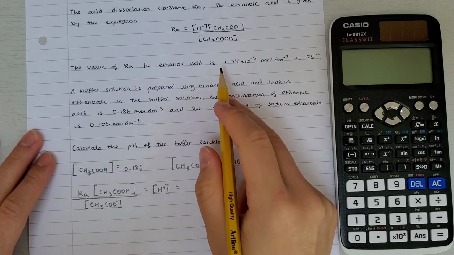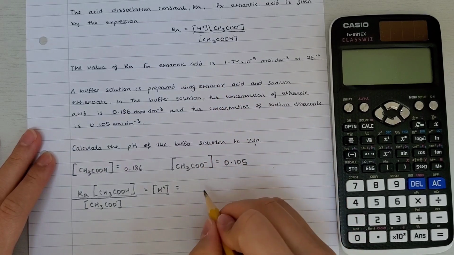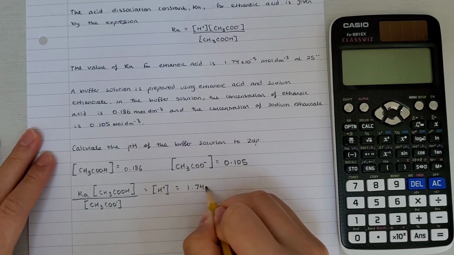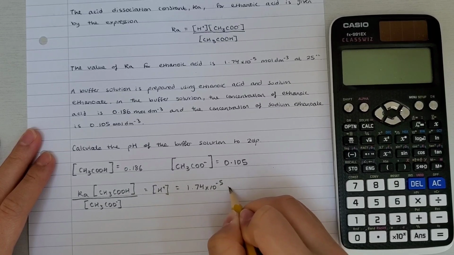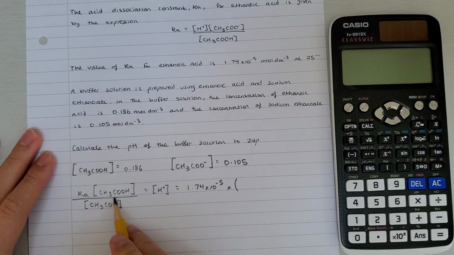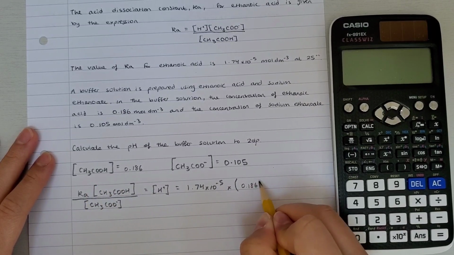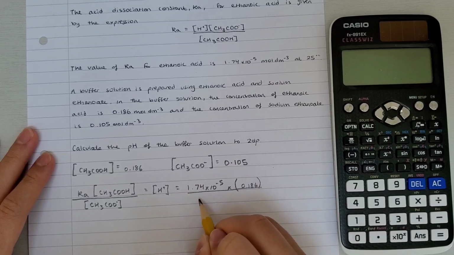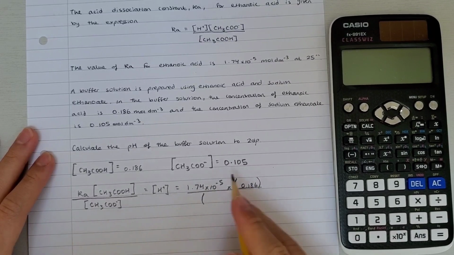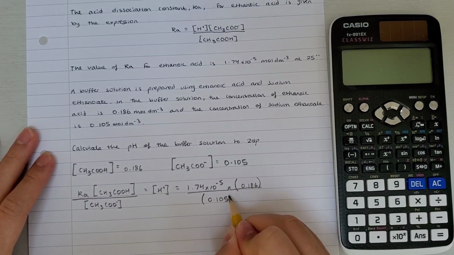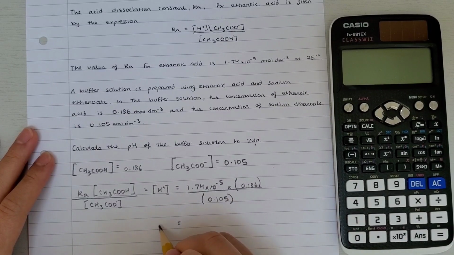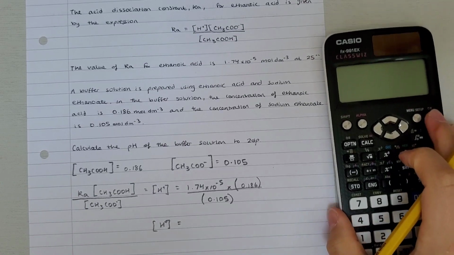So Ka, we will give it as 1.74 times 10 to the negative 5, multiplied by the concentration of ethanoic acid 0.186, divided by the concentration of ethanoate 0.105. That gives us our hydrogen ion concentration, which we need to use to find pH.